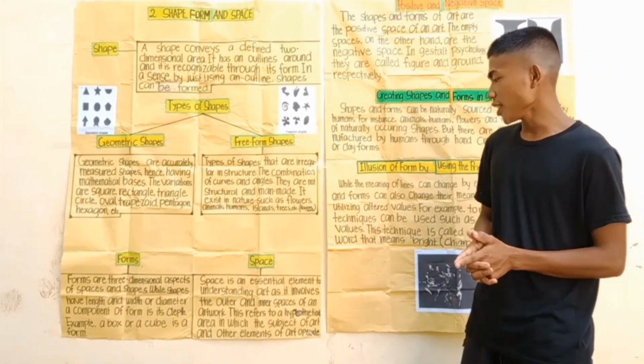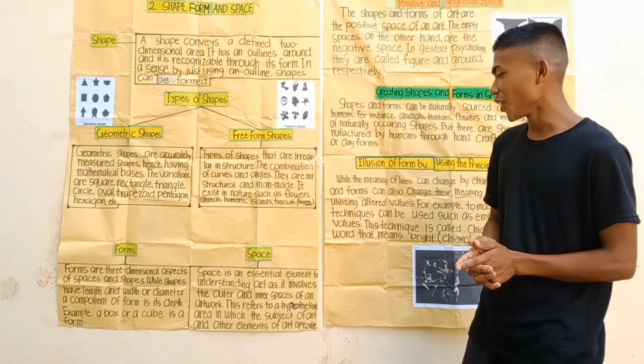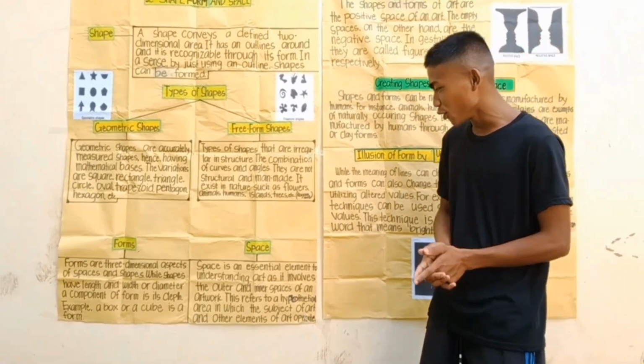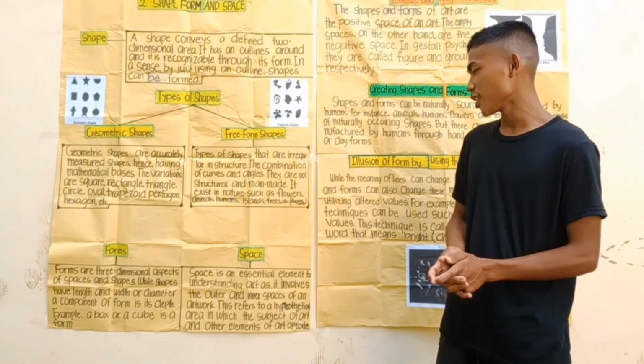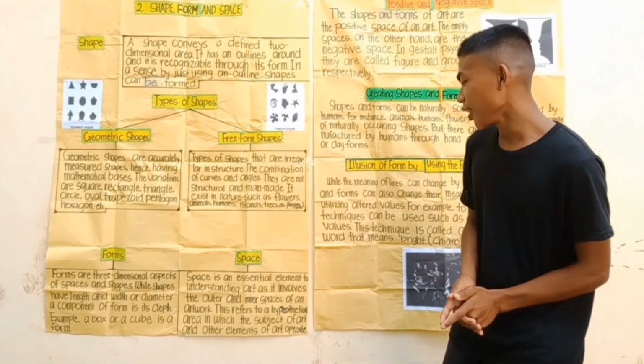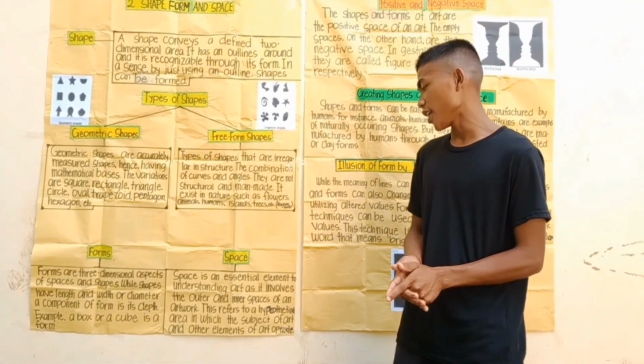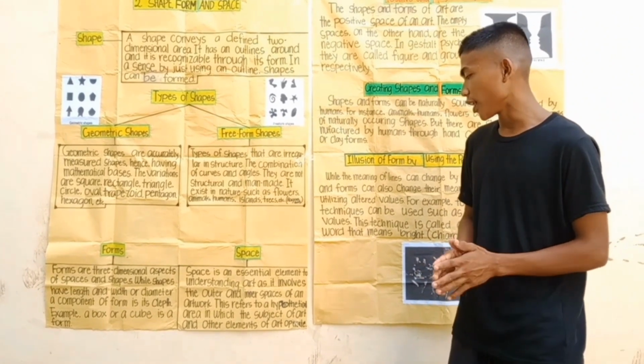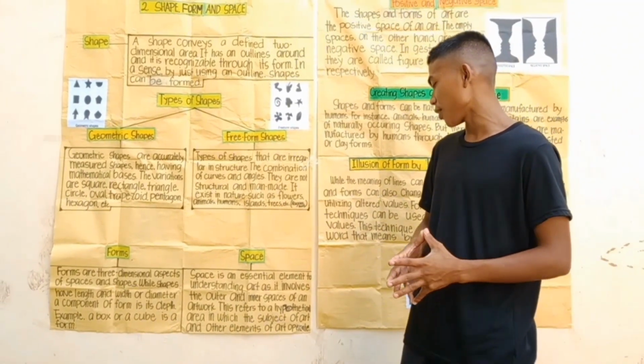Space. Space is an essential element to understanding art as it involves the outer and inner spaces of an artwork. This refers to a hypothetical area in which the subject of art and other elements of art operate.